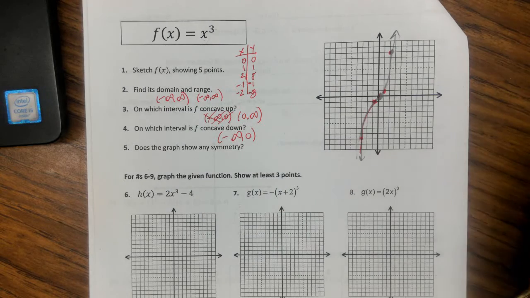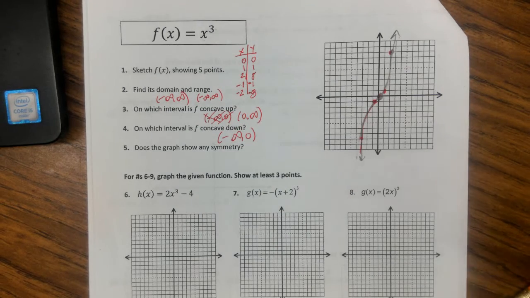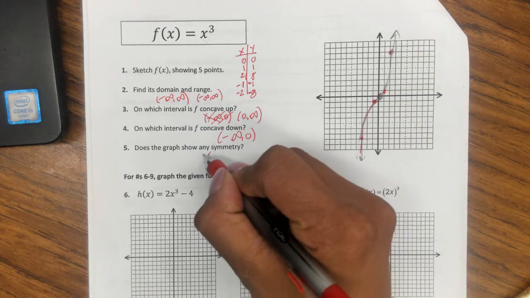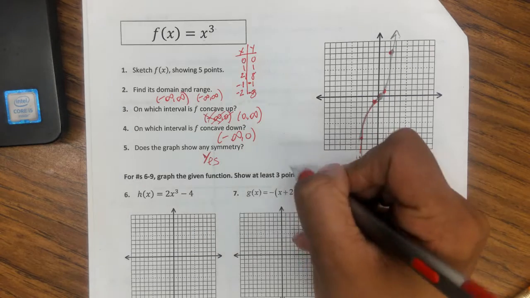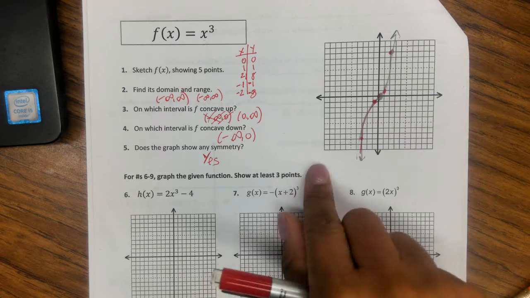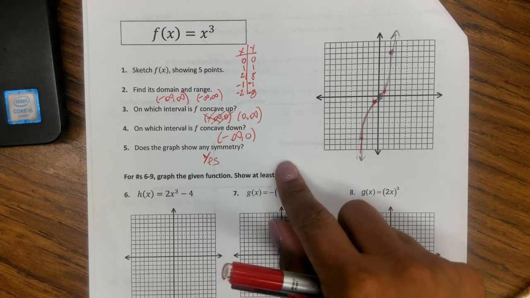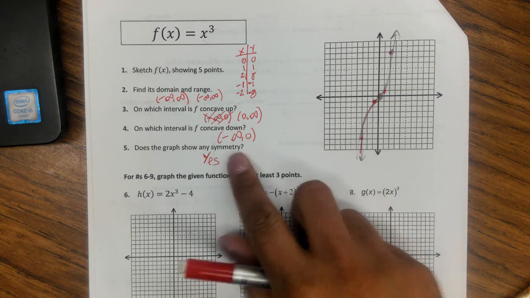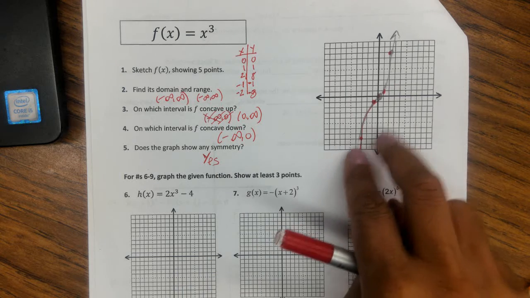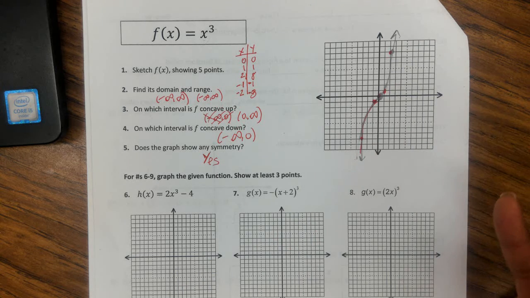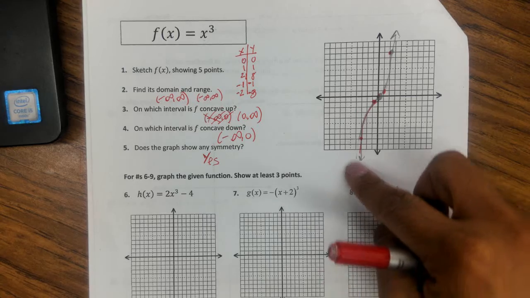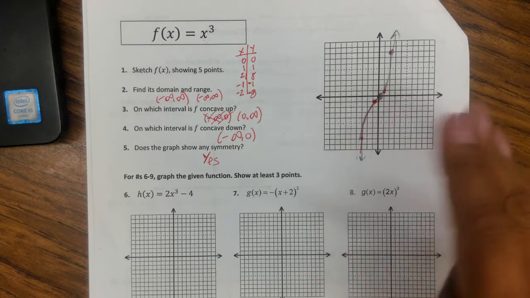Okay, does the graph show any symmetry? The answer is yes, but I'm going to discuss what that symmetry is in class. You should write it down so you're prepared to participate in the discussion tomorrow. It has some sort of symmetry, meaning I can do one transformation or a couple of transformations to get this graph mapped onto itself.